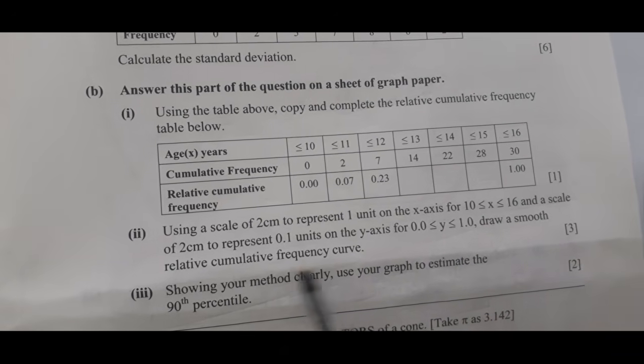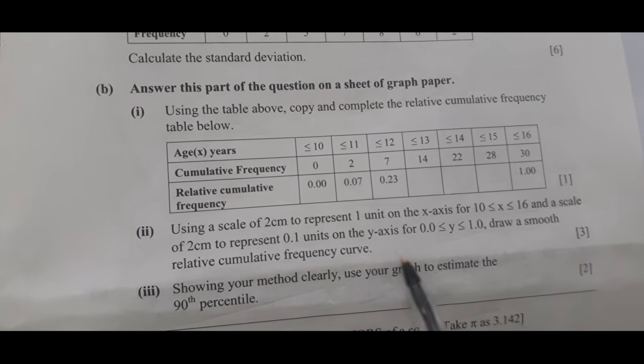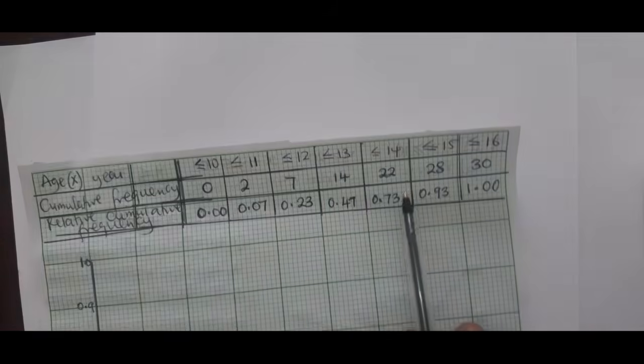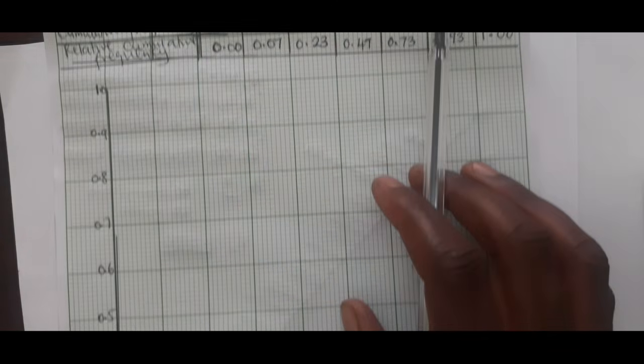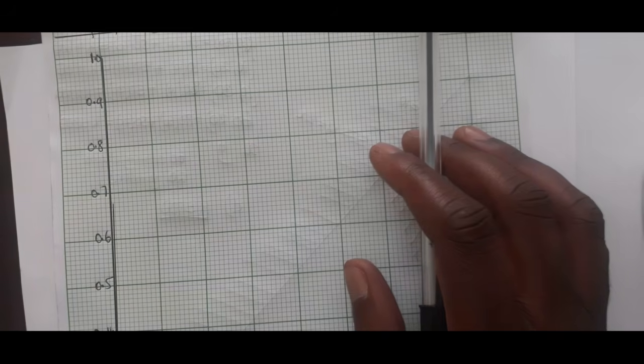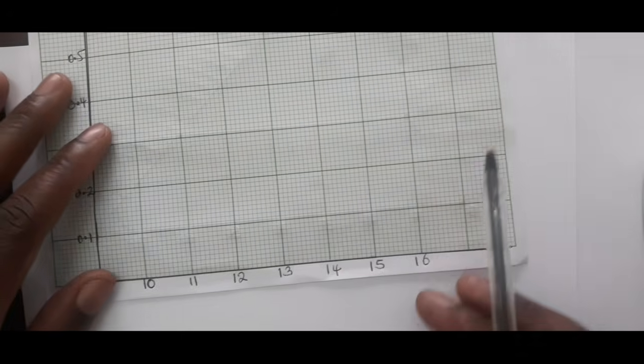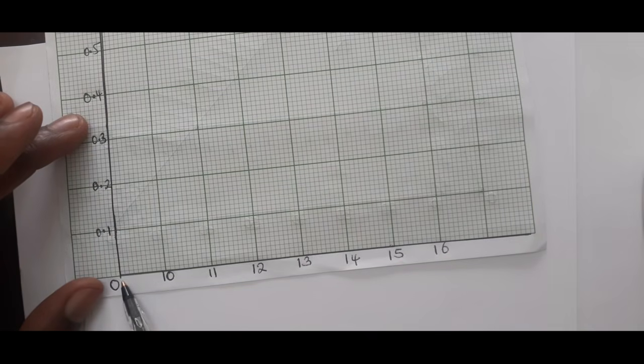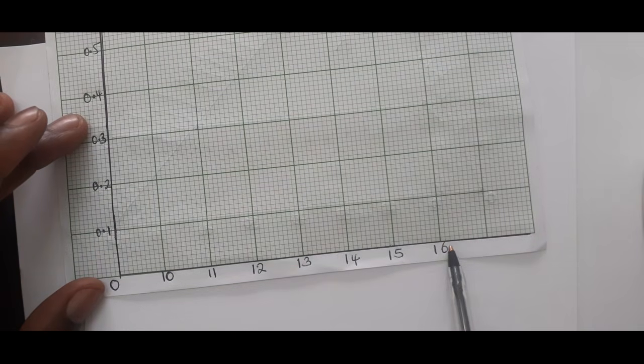Draw a smooth relative cumulative frequency curve. So this is what we are supposed to do. Here, for the x, you start from 10, up to 16.